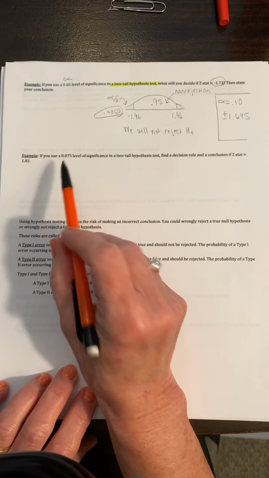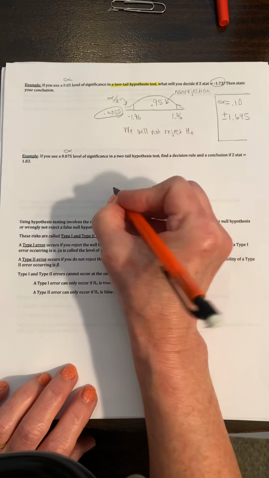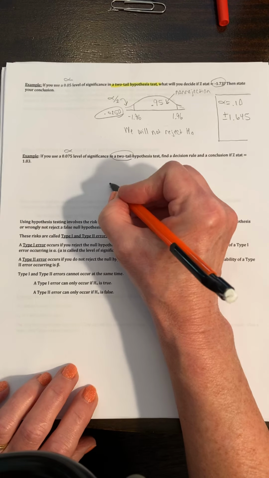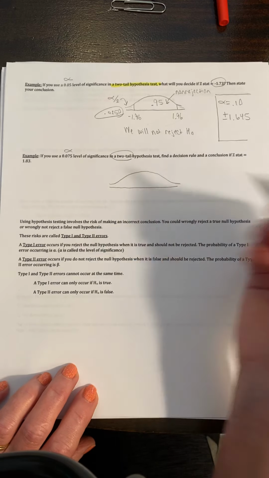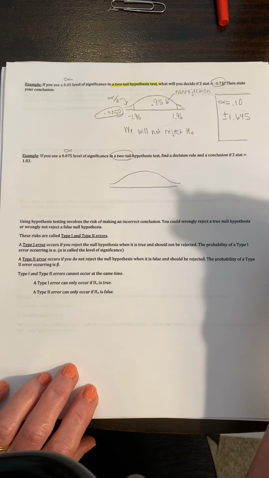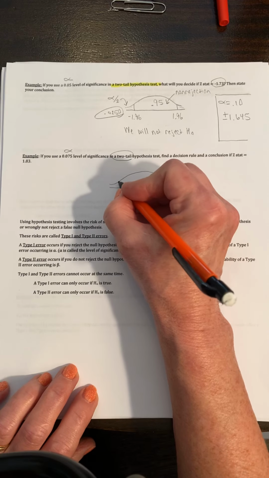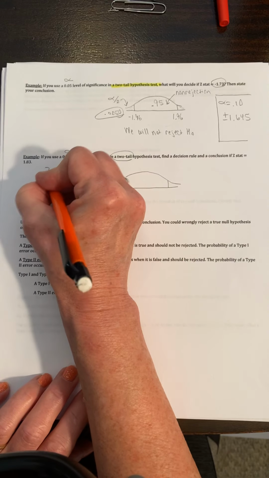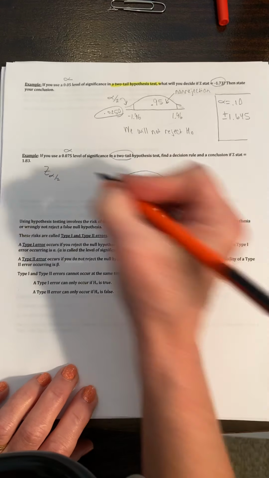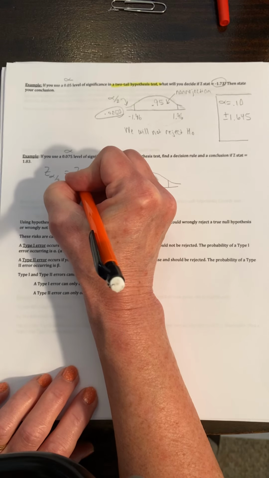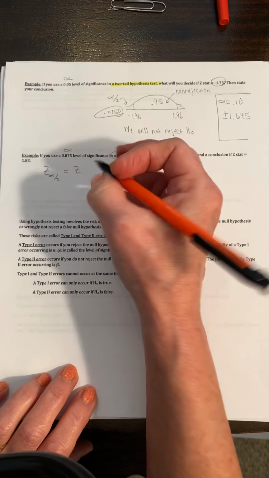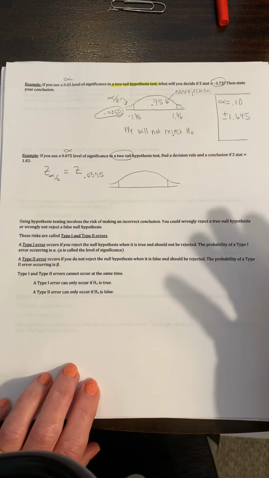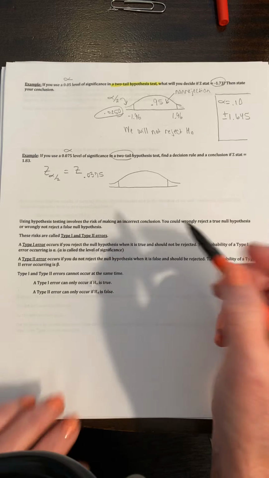Another example, we have this level of significance for alpha. Again, all these examples for the first section will be two-tail, and we'll make a decision about that, but we need to get our critical numbers. So we need to find z at alpha over 2. If you take 0.075 and divide it by 2, you get 0.0375, which is not one of our standard numbers, so we will have to look that up.